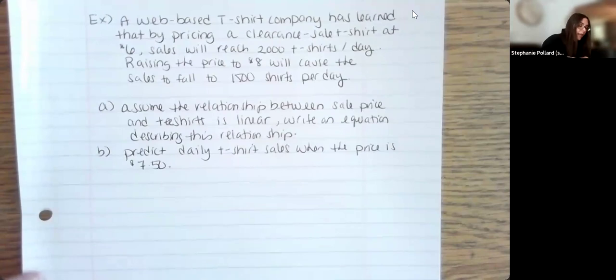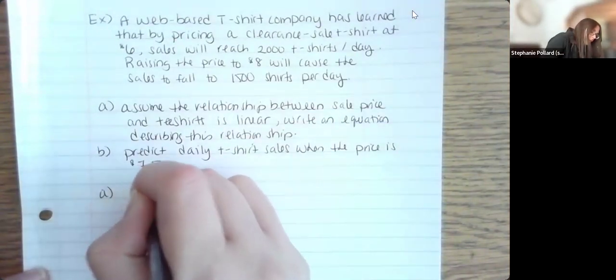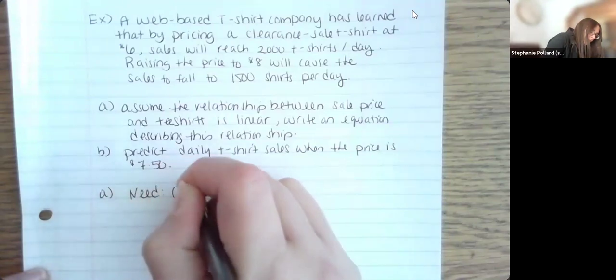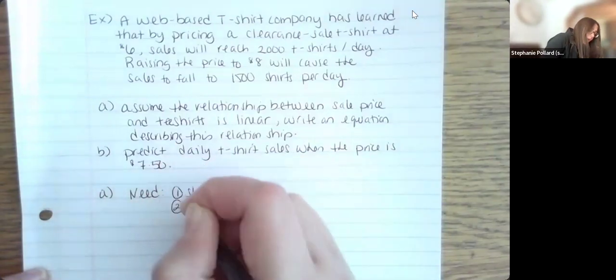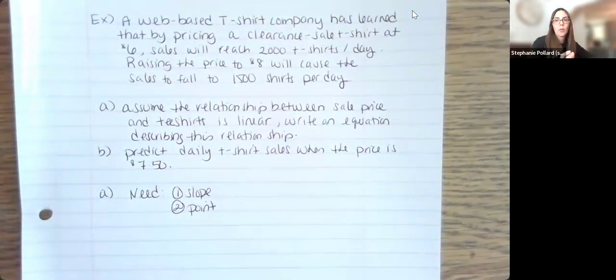So remember, when you're writing an equation, for part A, anytime you have to write an equation, unless it's a vertical or horizontal line, those are the exceptions because those are pretty quick, you need a slope and a point. So I don't have any just yet, but I can find them.